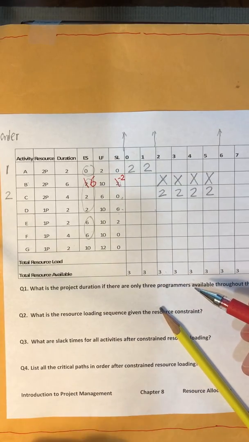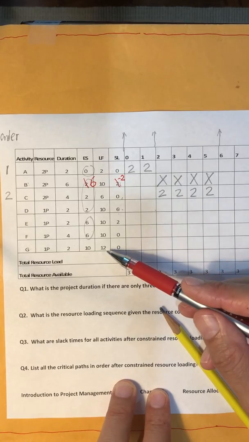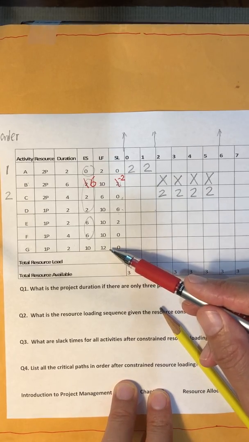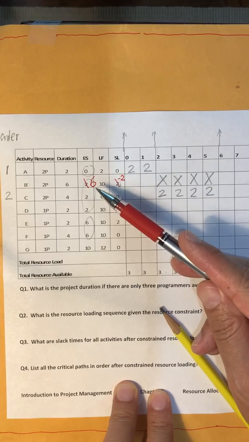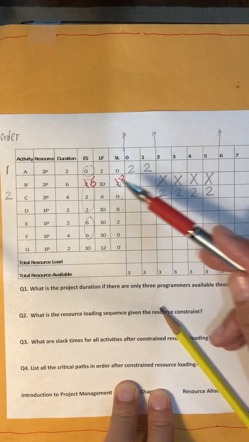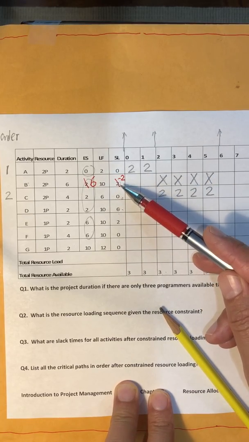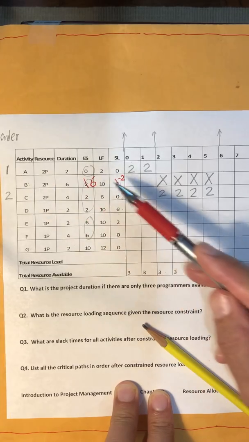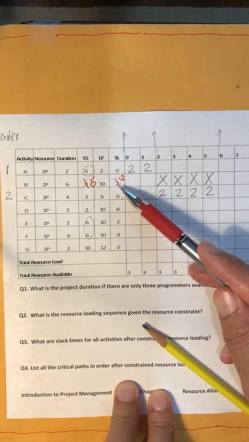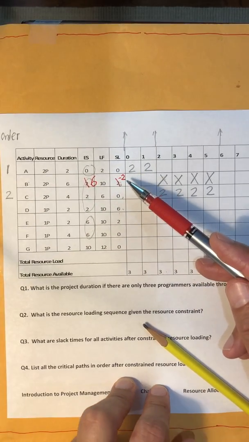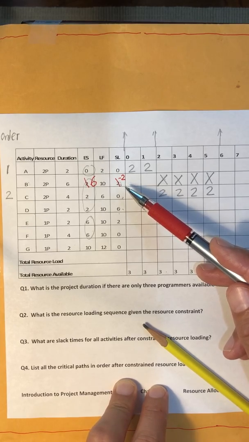How do you interpret negative 2? That means for its original schedule of 12 periods, if we delay activity B by 4 periods, we would miss its deadline by 2 days. That means 2 days delay. So that's the interpretation of slack time.